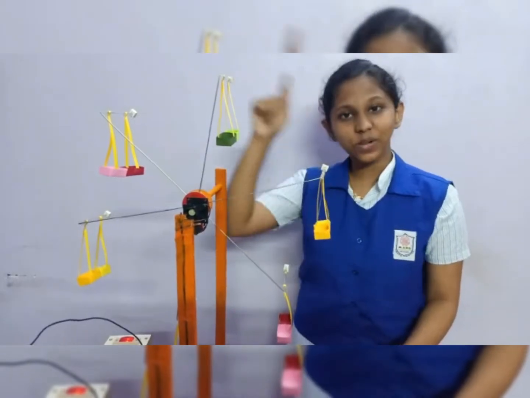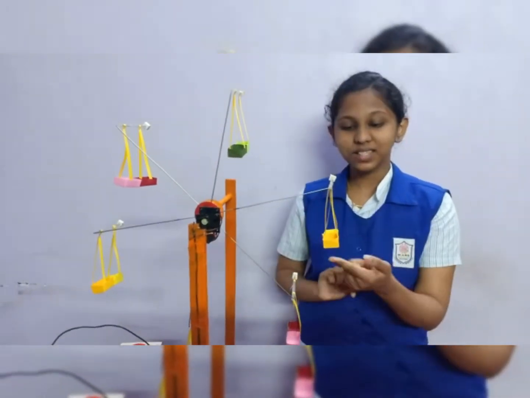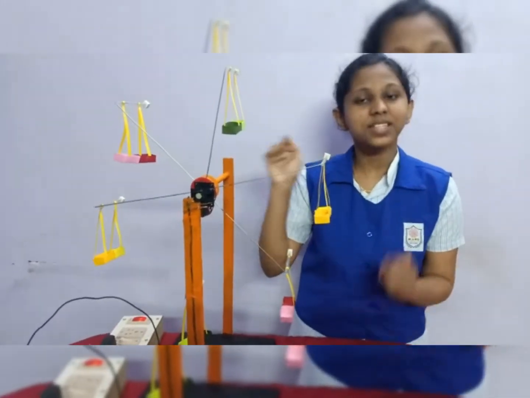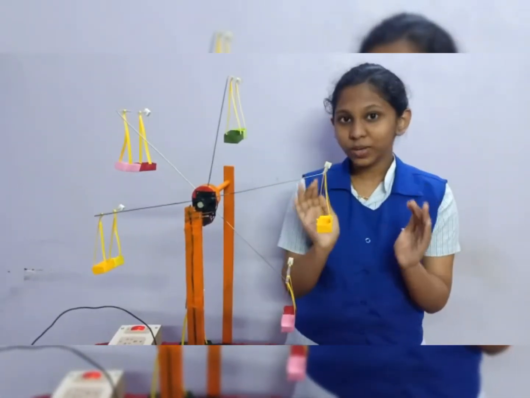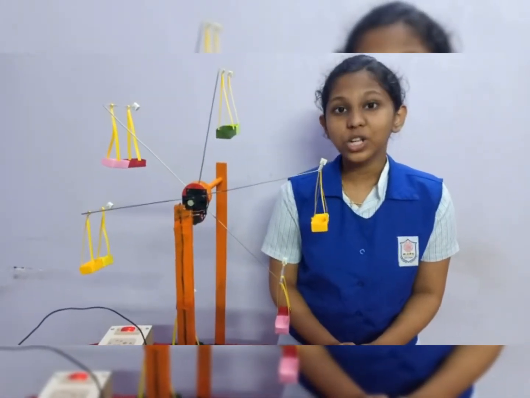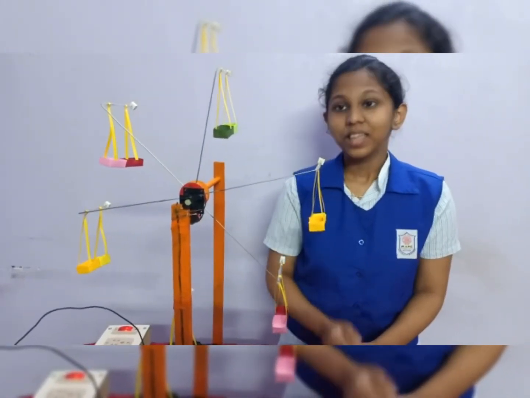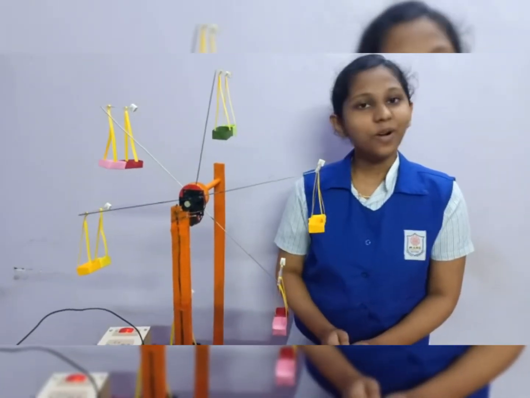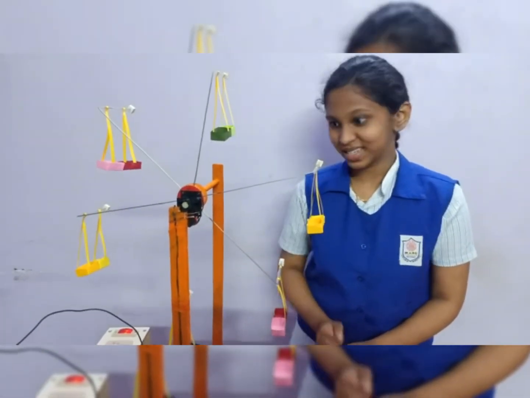A Ferris wheel is a rotating upright wheel which consists of multiple passenger carrying components that are usually attached to them in such a way that they are kept upright, usually by gravity. The first Ferris wheel was invented by George Washington Ferris Jr. The tallest Ferris wheel is in Ain Dubai, UAE. Now let's see how the Ferris wheel works.